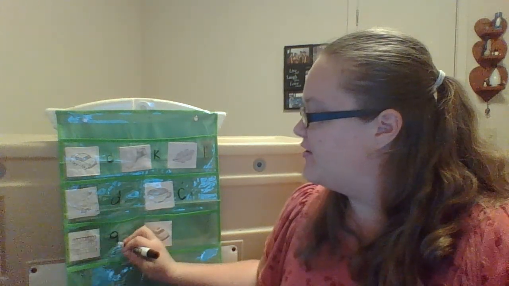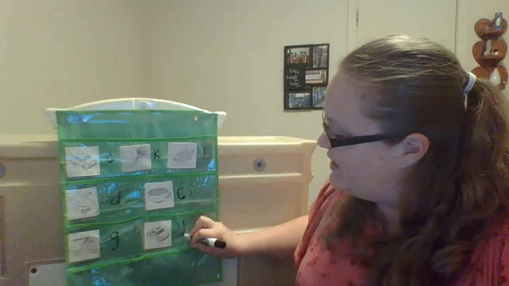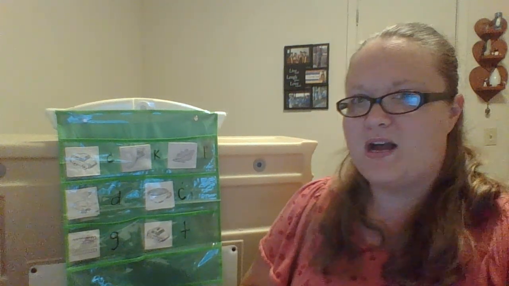Now we have a picture of a gate. Gate. Wonderful. That is letter G. And finally, I have a taxi. Taxi. What letter makes a T sound? Letter T. Excellent.